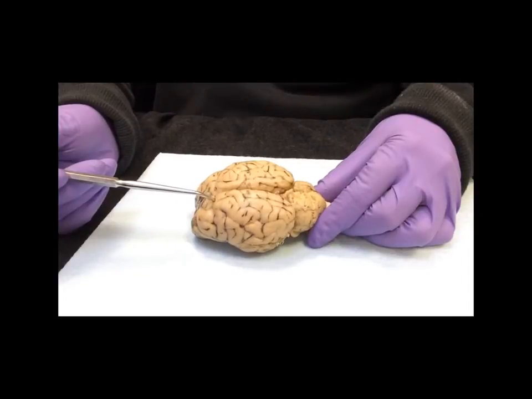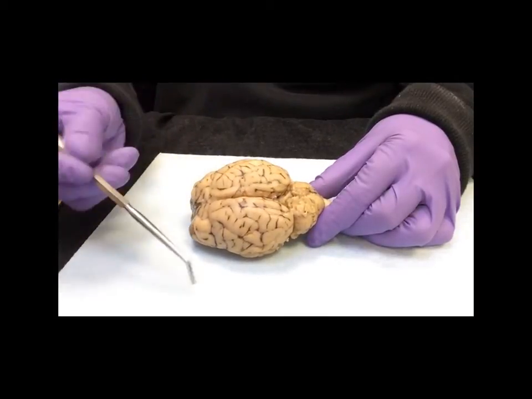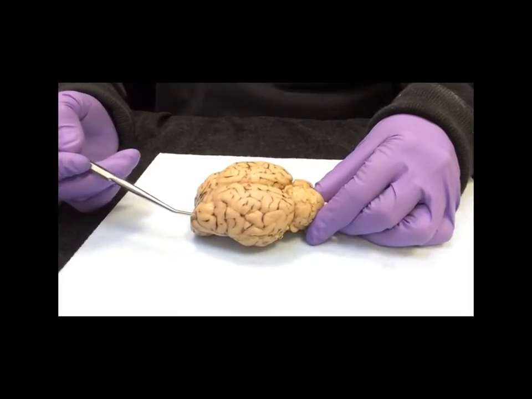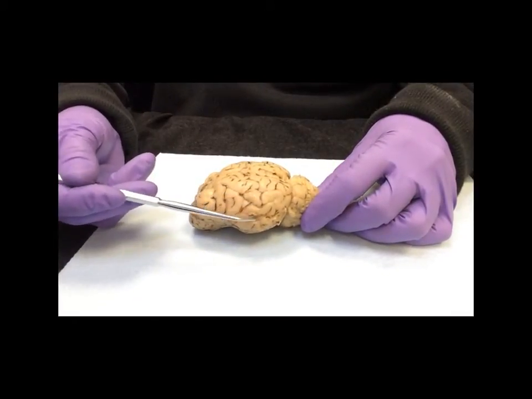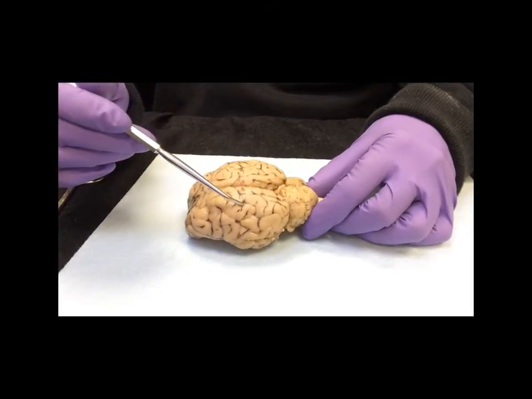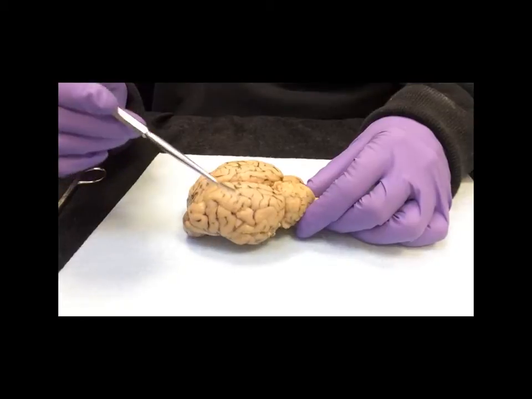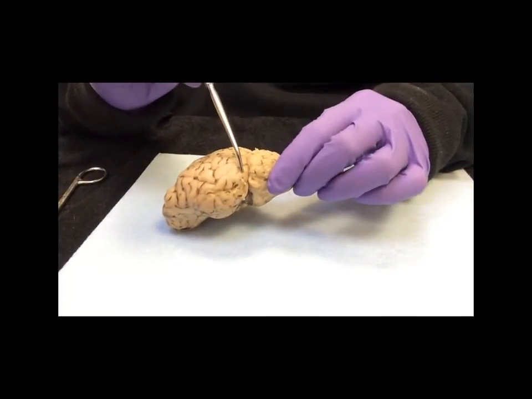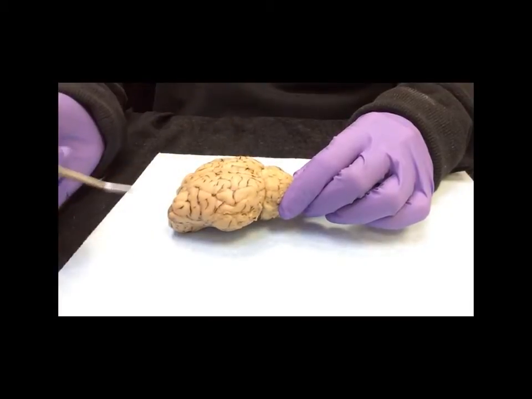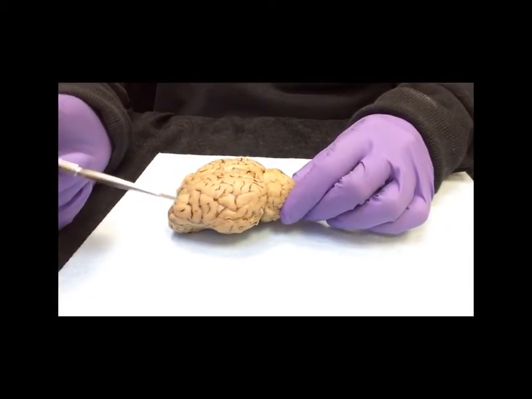And then the basic cerebrum is divided into lobes. So we have the frontal lobes, we have the temporal lobes, we have the parietal lobe right here, and then at the back is the occipital lobe. And the way I remember that is F-POT. We have frontal, parietal, occipital, and temporal.